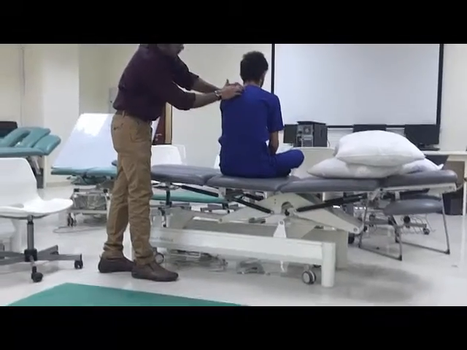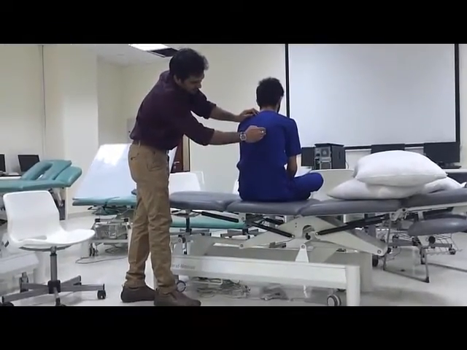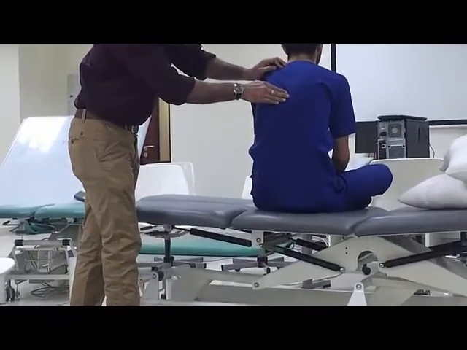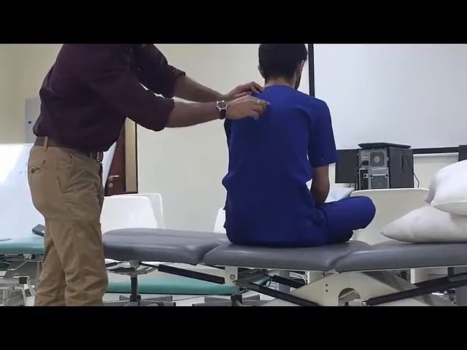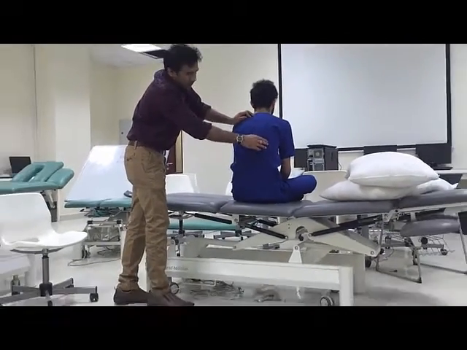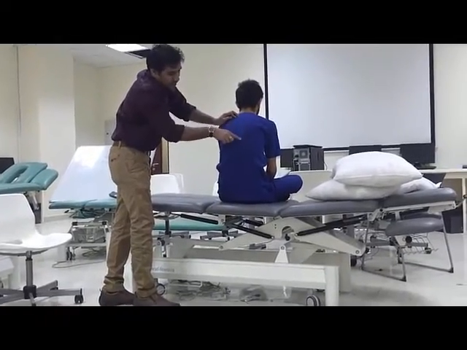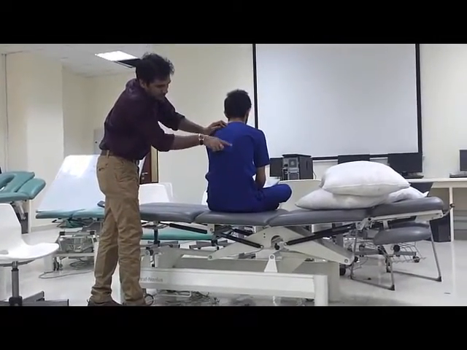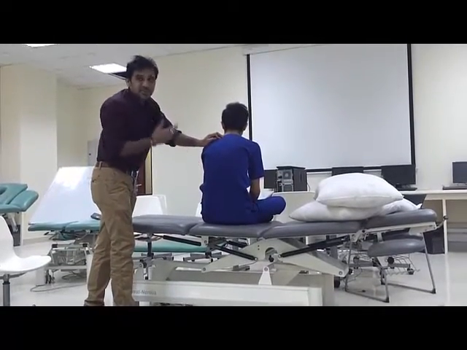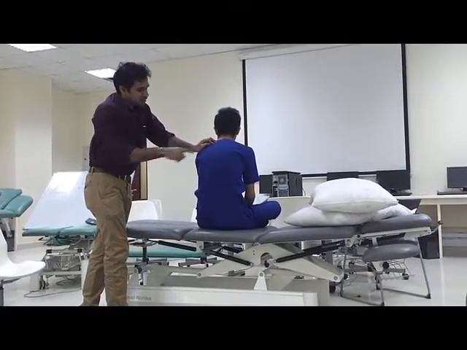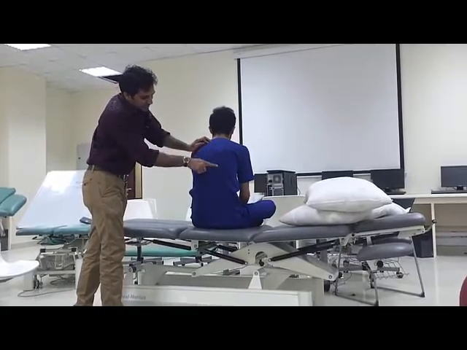Normal spine. If the spine is like this C shape, this side is convex, this is concave. So now what is important is, concave side we have to strengthen. Sorry, convex. This is convex. Convex side we have to strengthen. Concave side we have to stretch. So usually it is C shape.